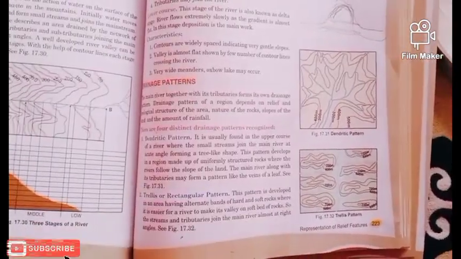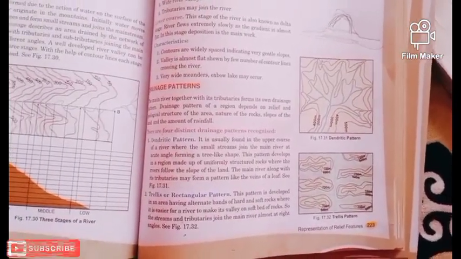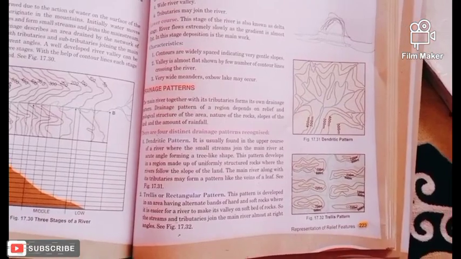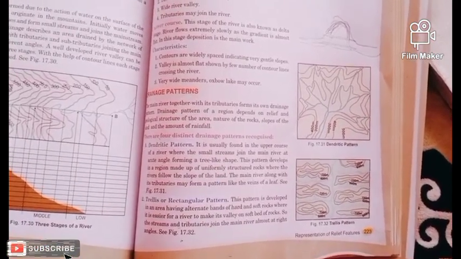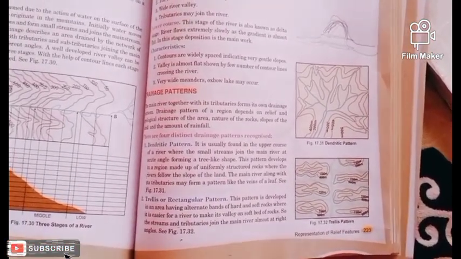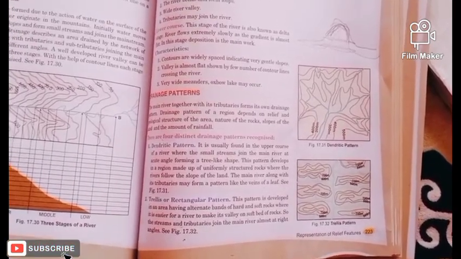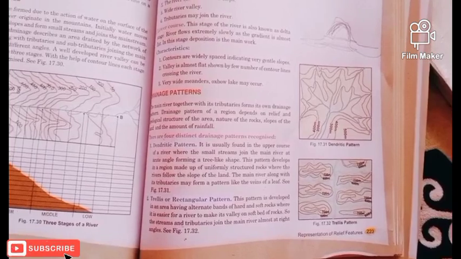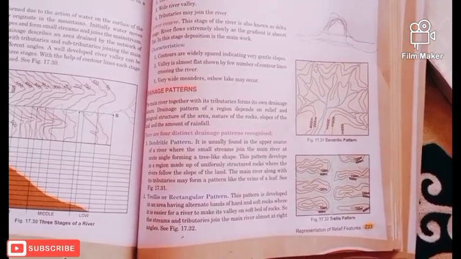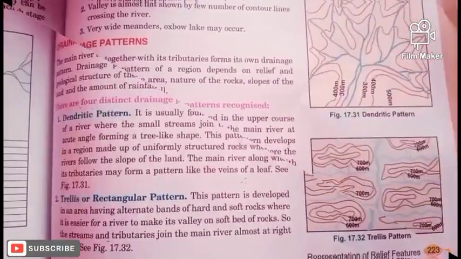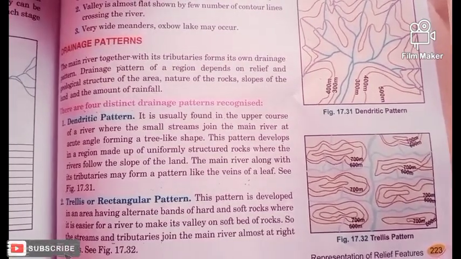So these are some of the patterns or courses the river forms from its top to bottom. Now with the help of these courses, we can try to understand what type of drainage pattern the river made on its journey, and that we need to identify. Here it is an important part: the drainage patterns formed by the river.